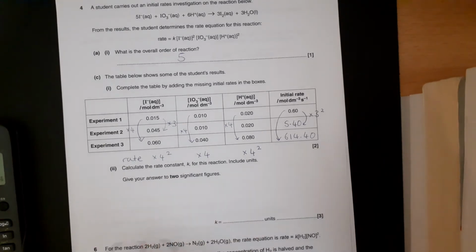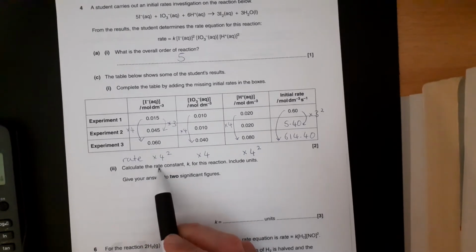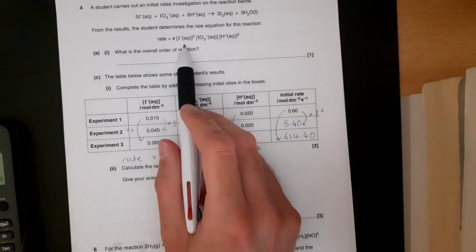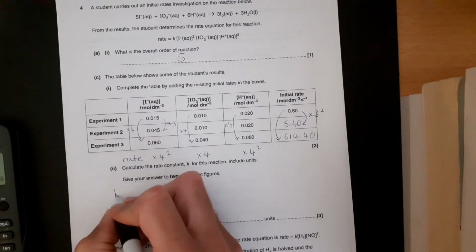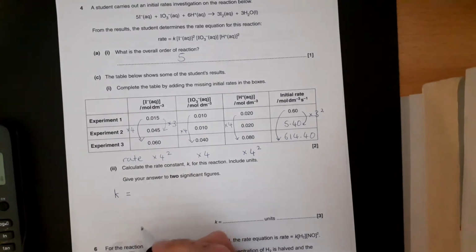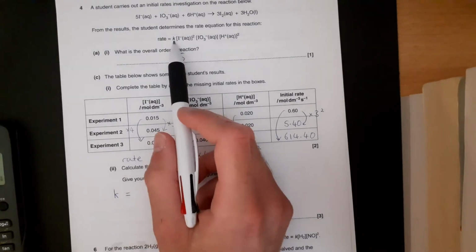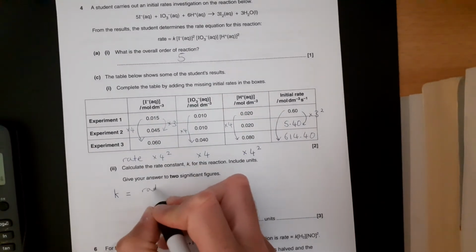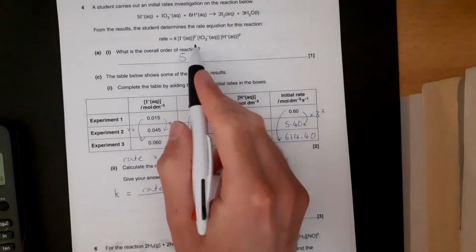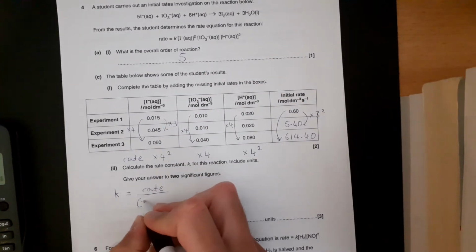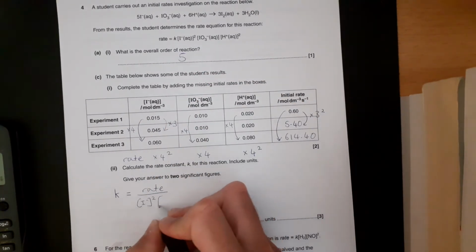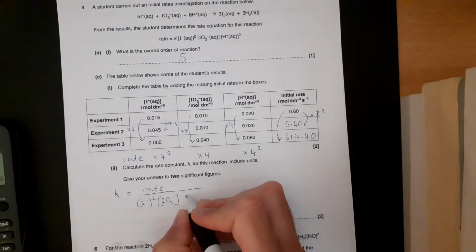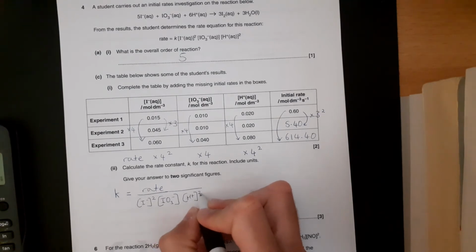Okay, and then this is very similar to what we looked at in the last video, calculating the rate constant. So this involves rearranging the rate equation. We need to have the rate equation in the form k equals, and as we said in the previous video, it's going to be the rate divided by all the concentrations. The only thing here is we need to be careful that we don't forget about the powers. The I minus is second order, the IO3 minus is first order, and the H plus is second order.